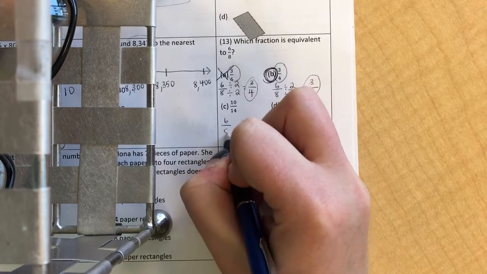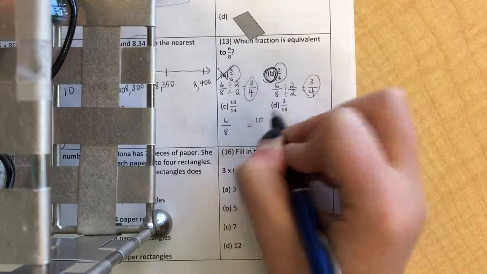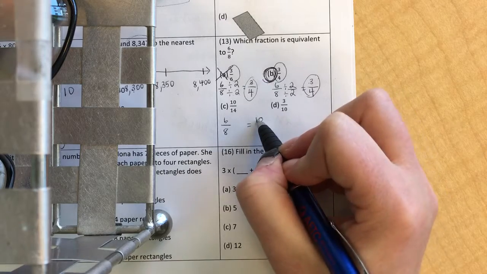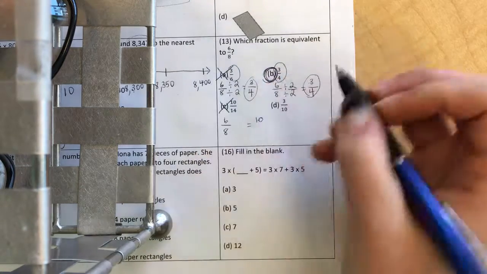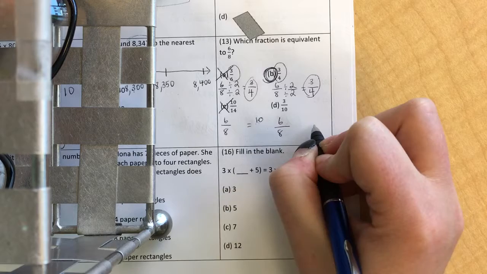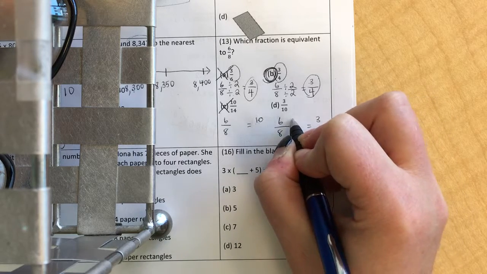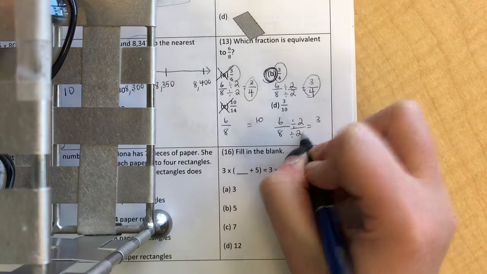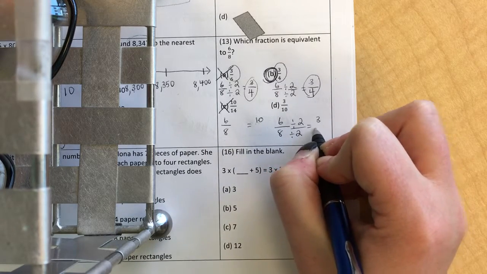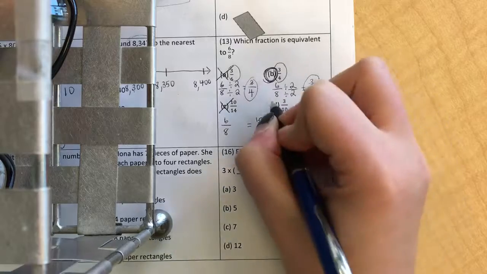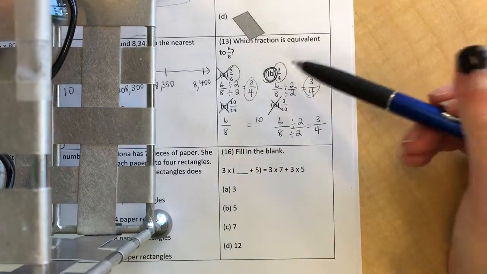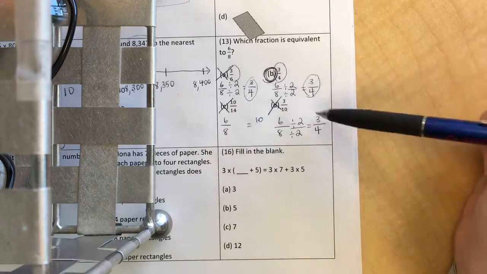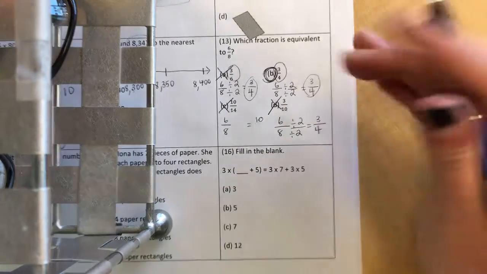We can try it again for this fraction here. Nothing times 6 gives me 10, so this can't be correct. And finally, for this last one, 6 divided by 2 gives me 3, but 8 divided by 2 does not give me 10, so this cannot be correct. Again, it's really important to show your work for all of these problems so that you can clearly see if they are equivalent or not.